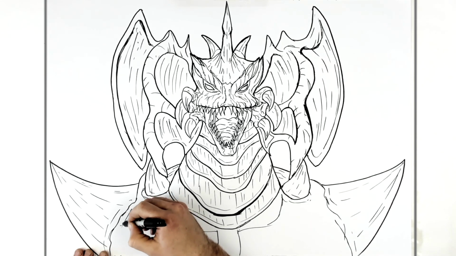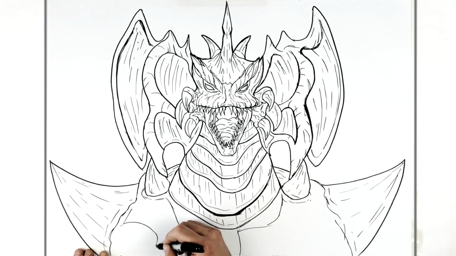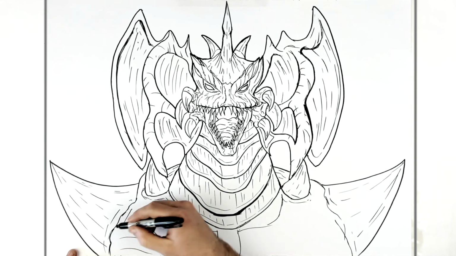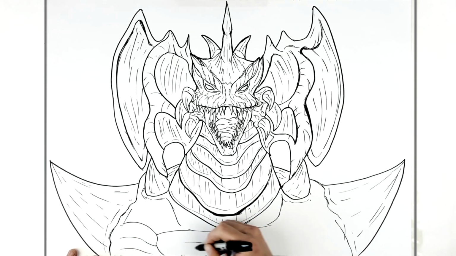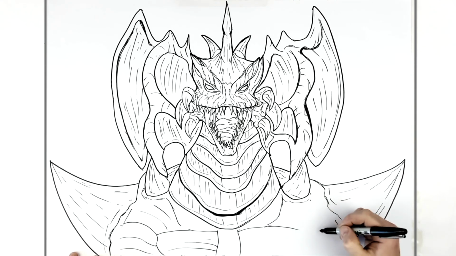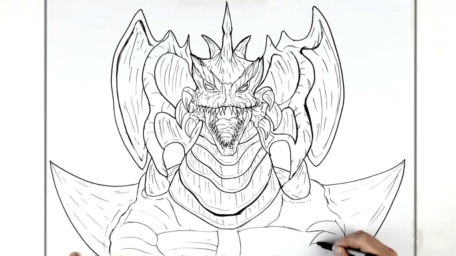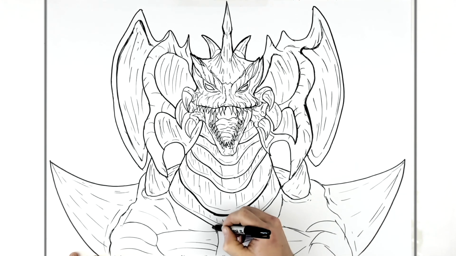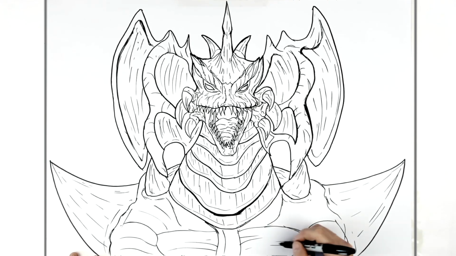So shoulder goes that way, texture on it. And then his chest comes across, so chest fiber lines and stuff going that way. Same sort of thing here.